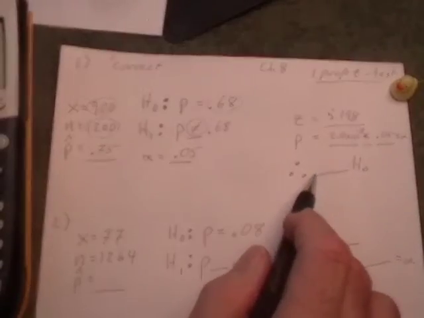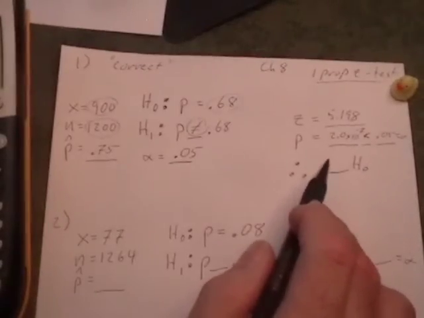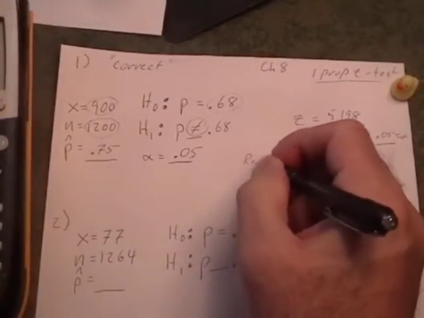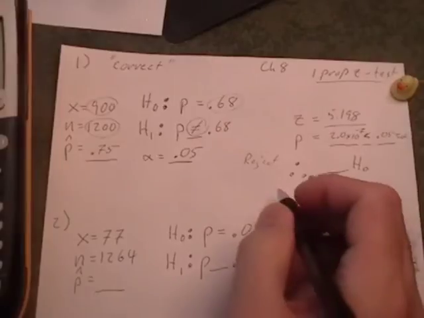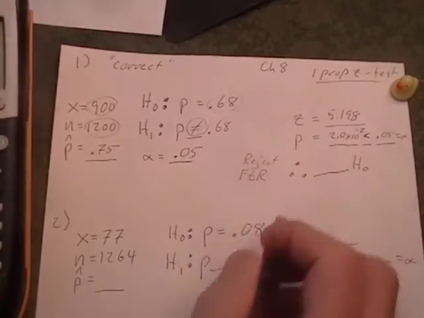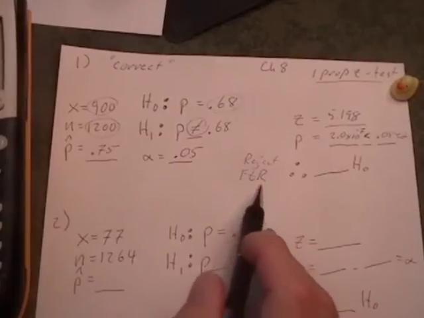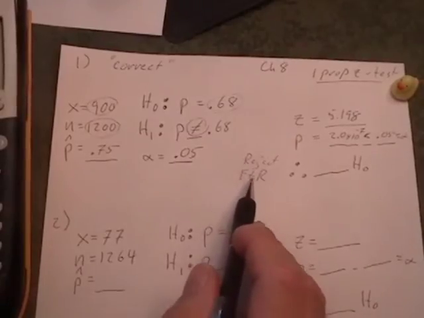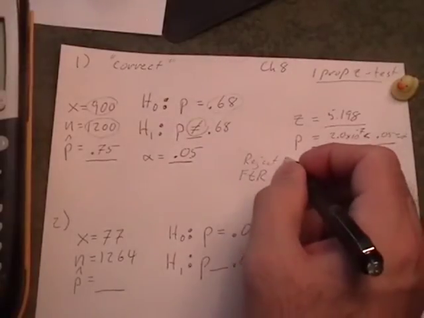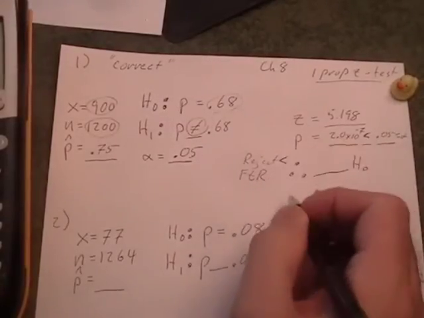I've got two possible judgments. I can either reject the null hypothesis, or I can fail to reject the null hypothesis. I use the acronym FTR. You reject if p is less than alpha.